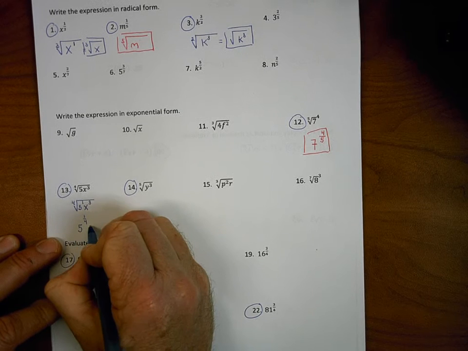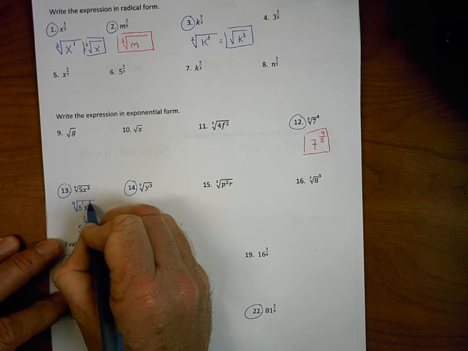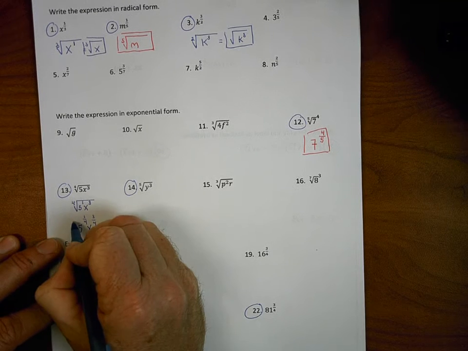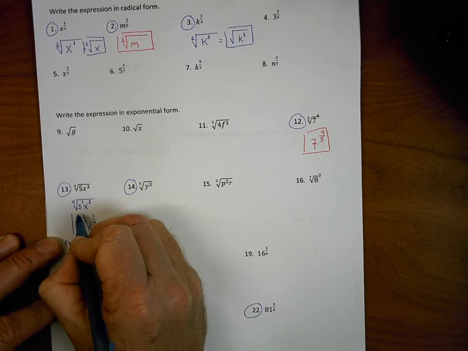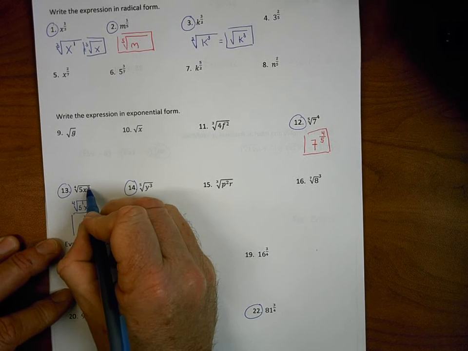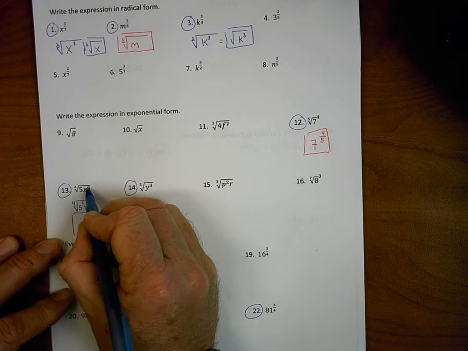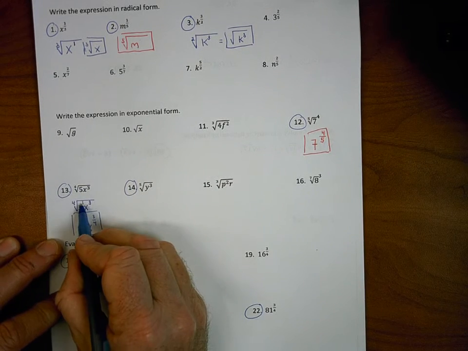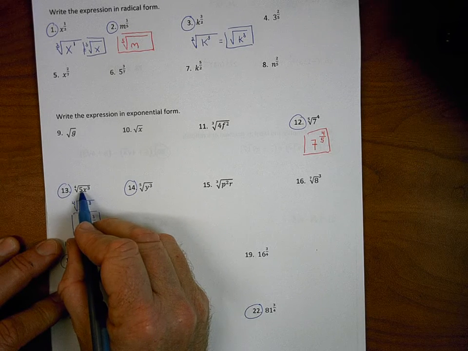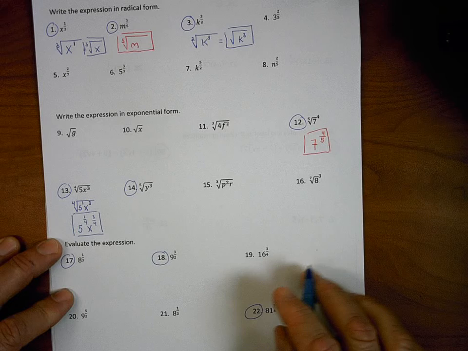And then next to it, we're going to have an x, and the x is going to be to the power of 3/4. Okay, so you got to be careful on a problem like number 13 when the radicand has an exponent but it's not in parentheses. Then you have to treat each element of the radicand as having different exponents.